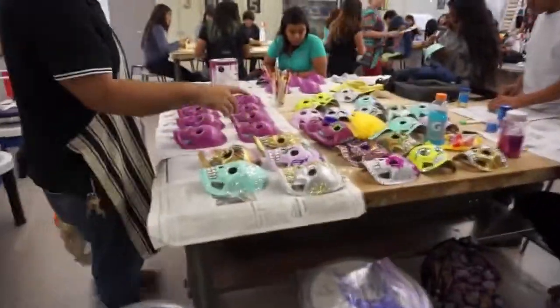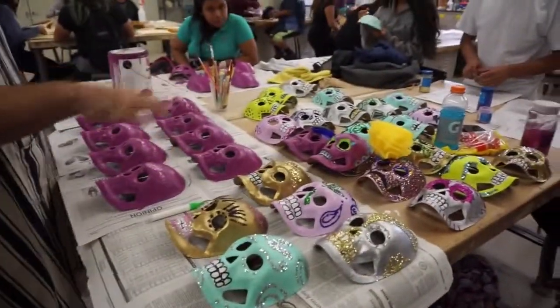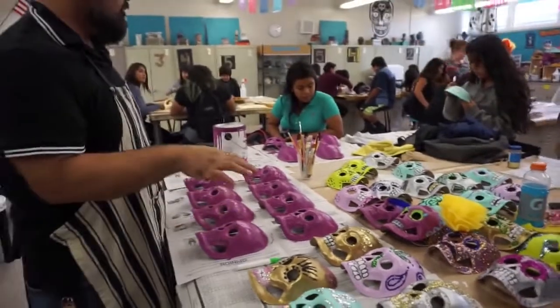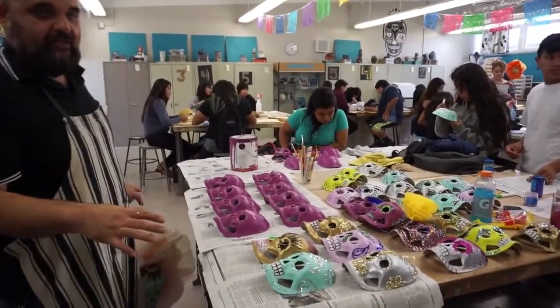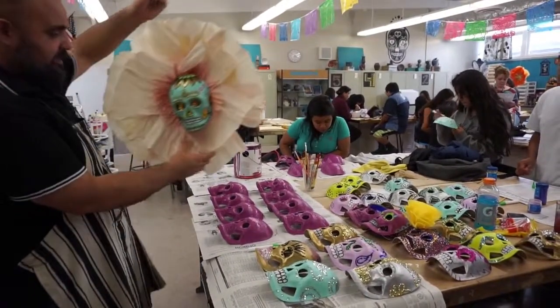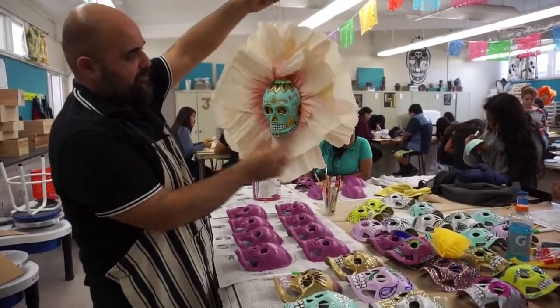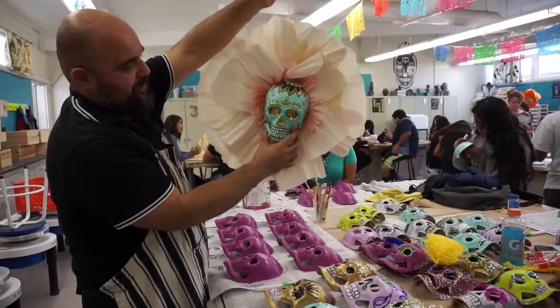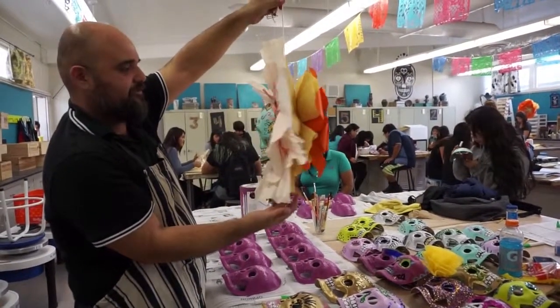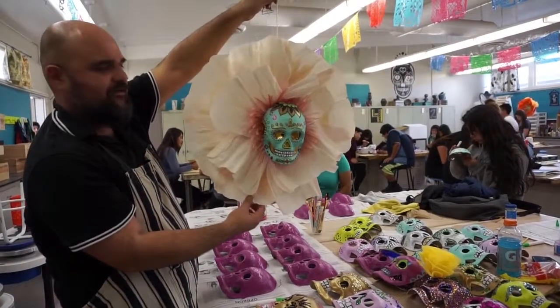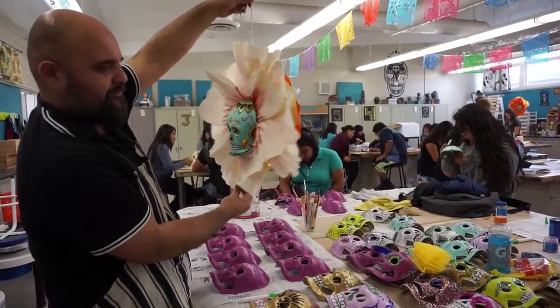So if you see all these masks right here, check them out, they're pretty cool. So these are all paper mache masks that our students are working on. They're painting them and then decorating them because we will be using these for a festival where we will be doing these giant flowers that have the mask and have these giant flowers that we're going to be hanging throughout the festival. So we're making around 40 of them. A lot of work, but it's fun.